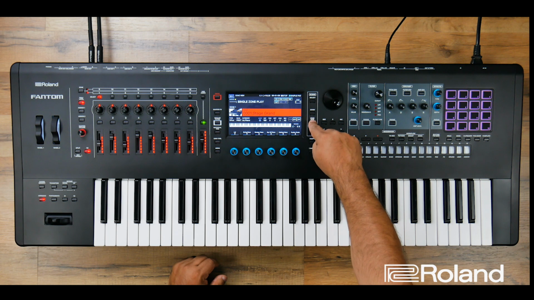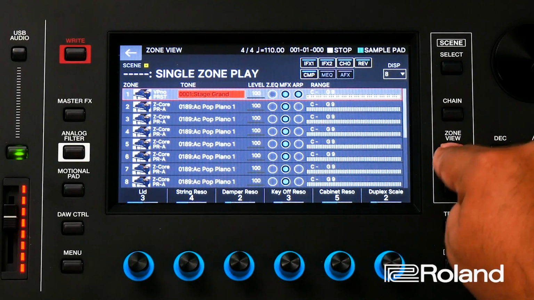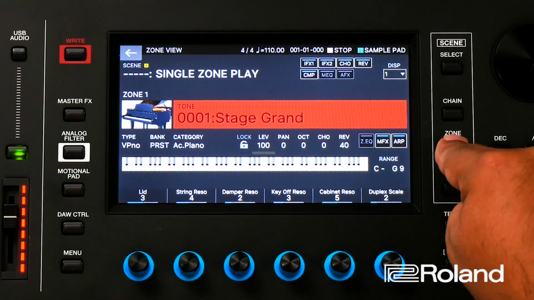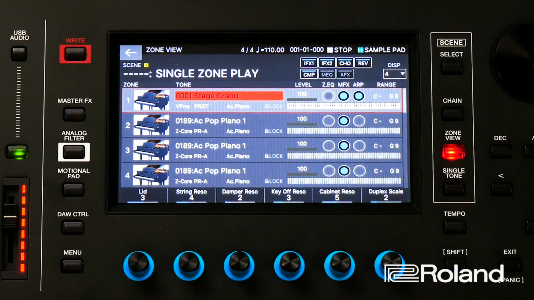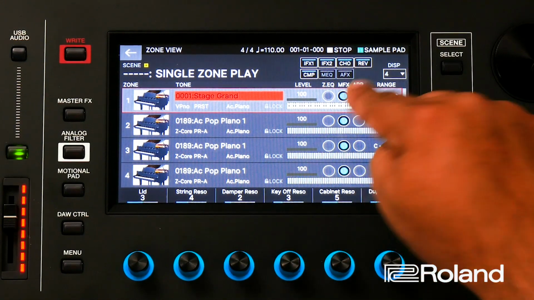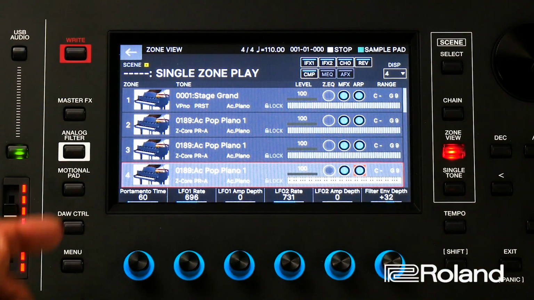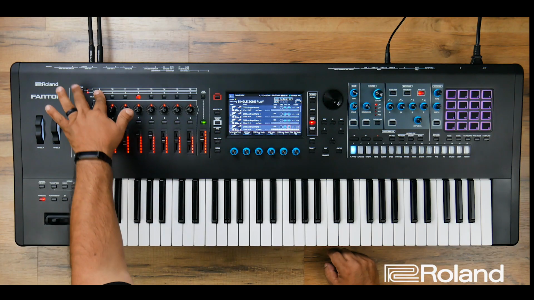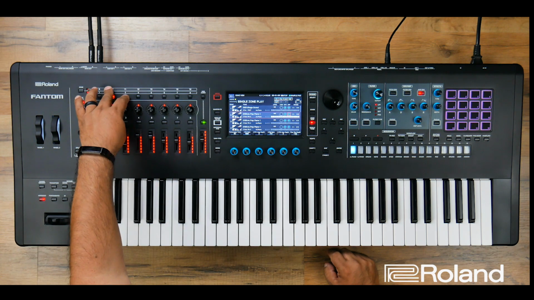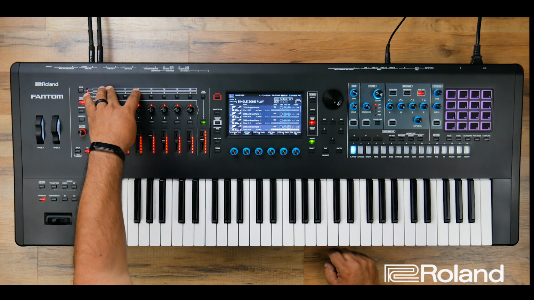Check this out. I'll hit zone view, and in zone view I can see 1 zone, 4 zones, 8 zones, or 16, but let's use 4 for now. And if you just look over here to the right side of the screen, I can have multiple arpeggios right here. So if I wanted to, I could have a synth sound in the first, a different type of synth sound, a string and something else, and I can have them all reacting to the arpeggio. Now they will react to the same arpeggio. It's not a different arpeggio per zone. It's the same one, but that can be very helpful.